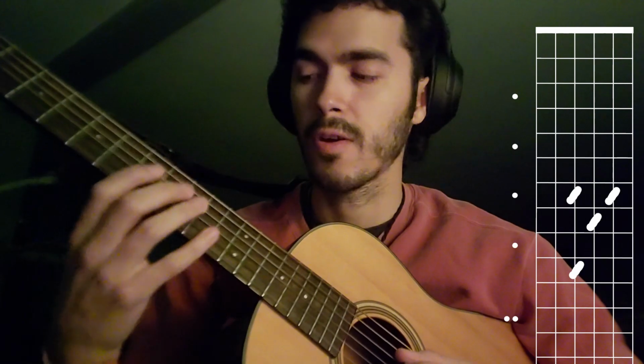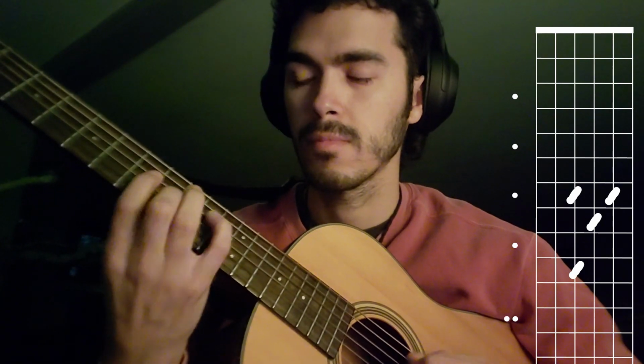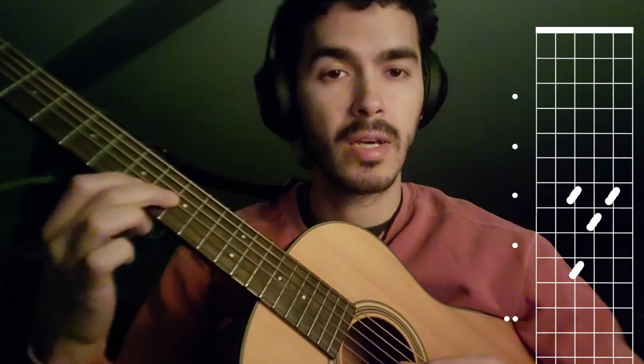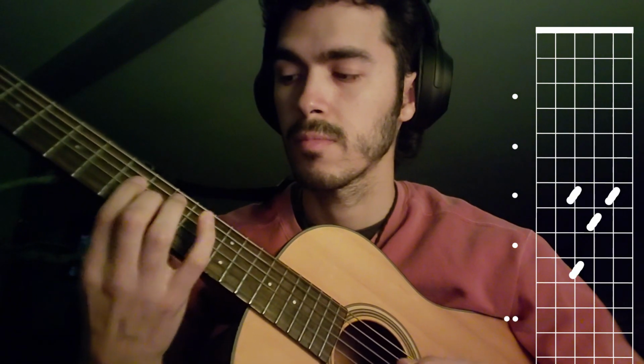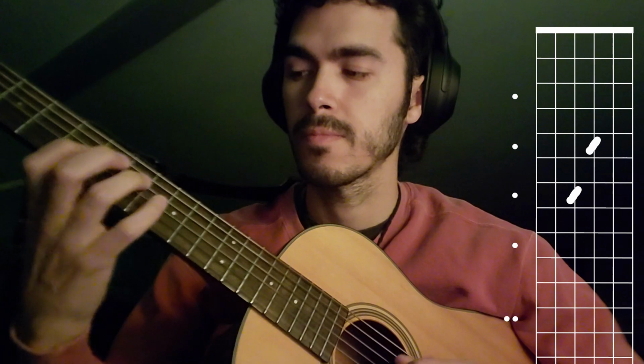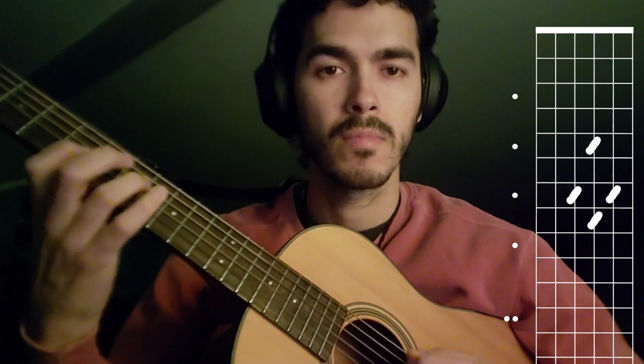And it's actually a little easier because you don't have to stretch as far. But it looks a little bit different because we're using the G and B string now. Okay, let's go to the next one that has 2 in the middle. And now with 2 on our upper string.